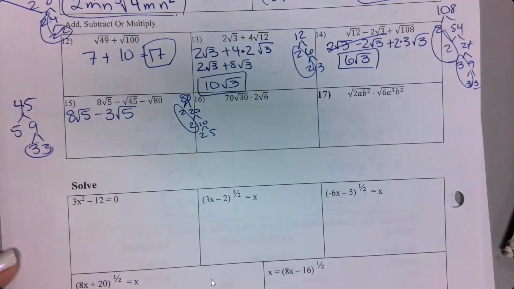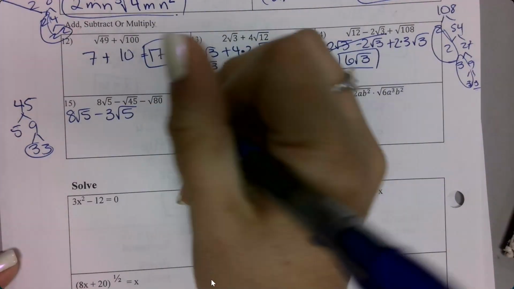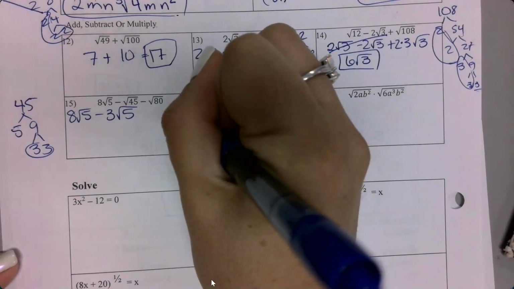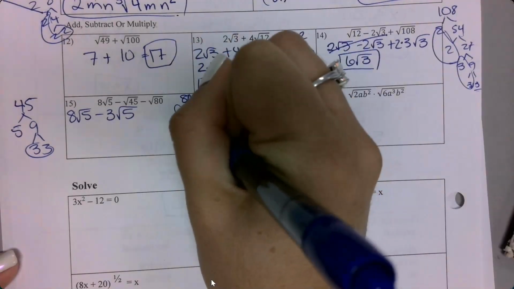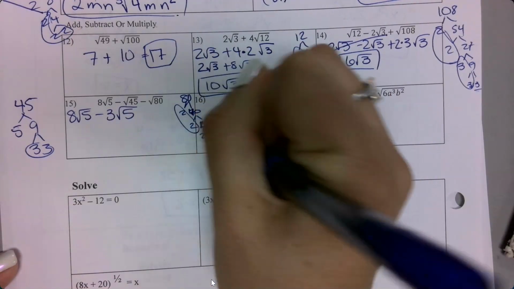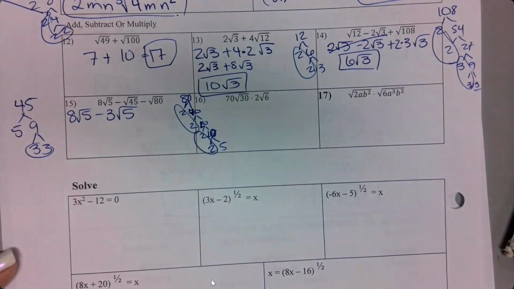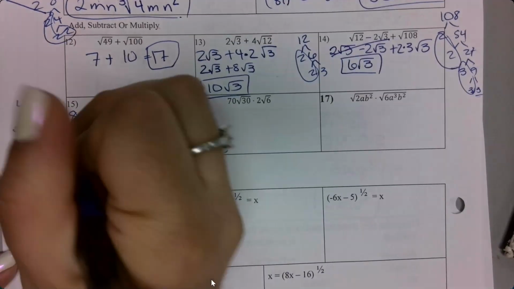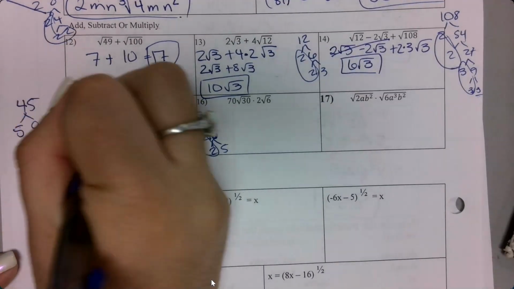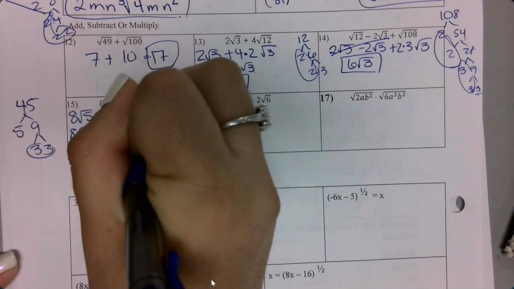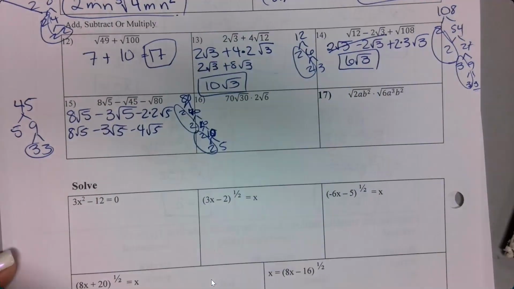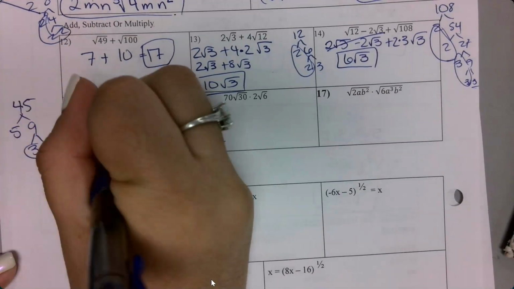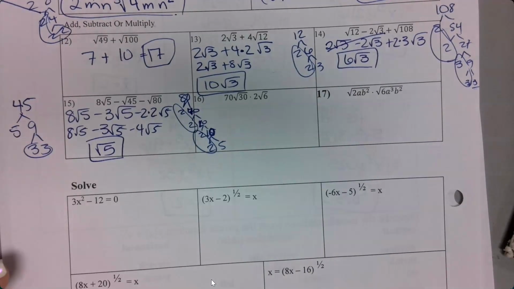I can pull out 2 pairs of 2's. And I have a leftover 5 on the inside. So I have 8 square root of 5 minus 3 square root of 5 minus 4 square root of 5. And I want to combine. So 8 minus 3 is 5, minus 4 is 1. So I just have square root of 5 as my final answer.